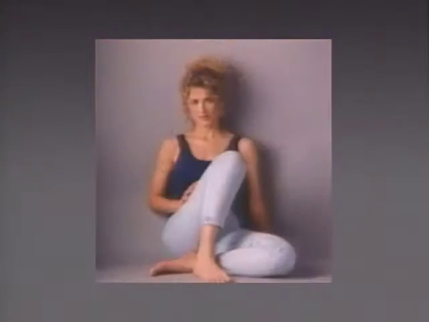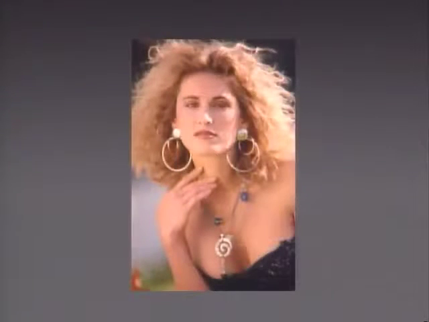Deciding which images a model should have on her Z card can be a difficult decision. Tony Long of Nouveau Agency in San Diego told us his ideas about creating a Z-card. A Z-card is a model's condensed version of their portfolio.